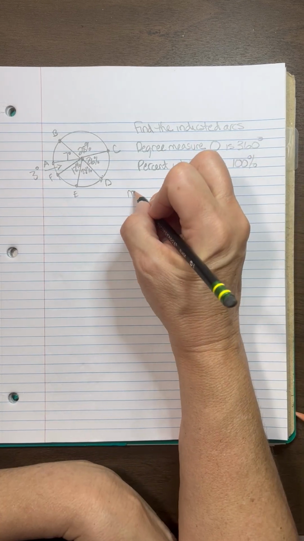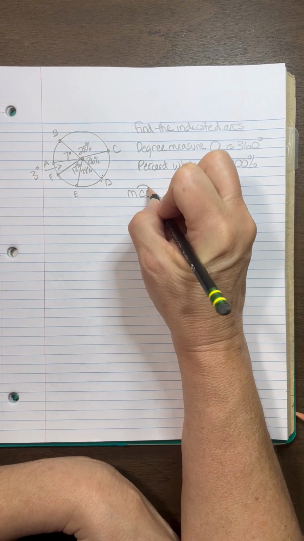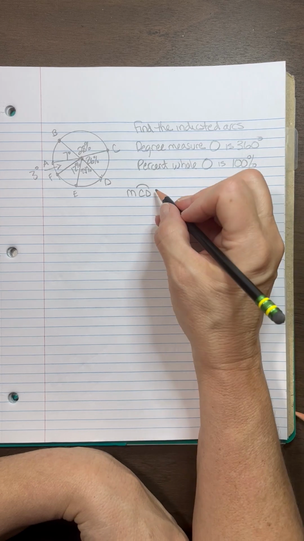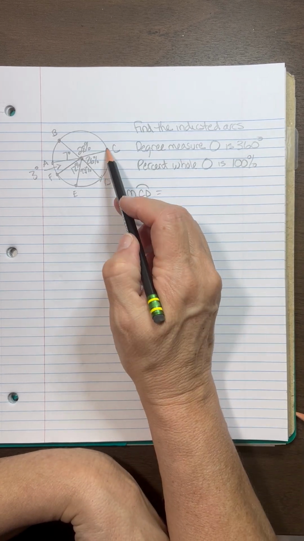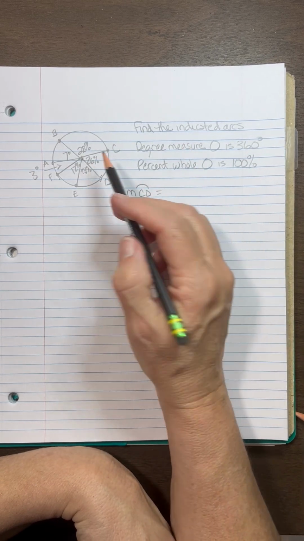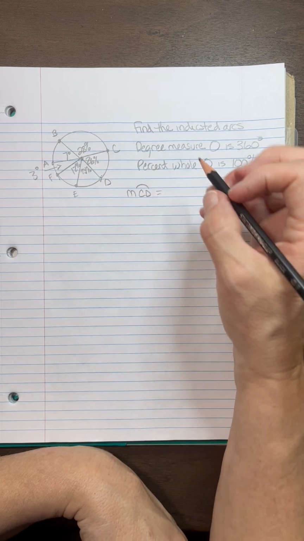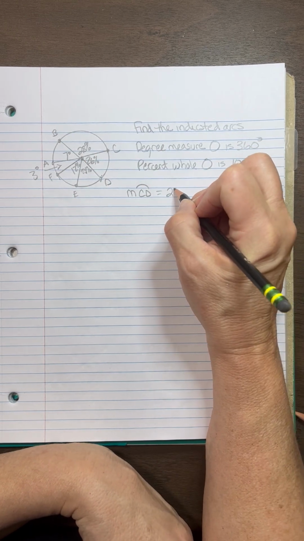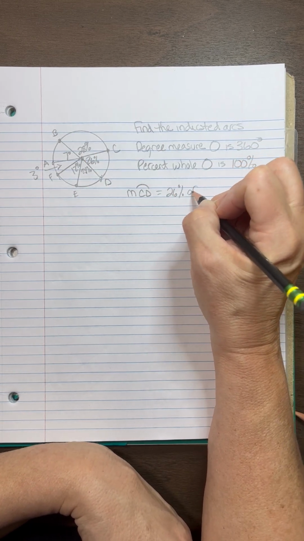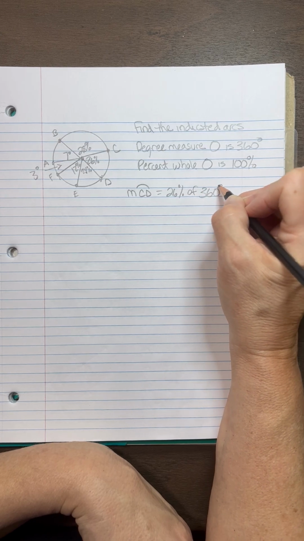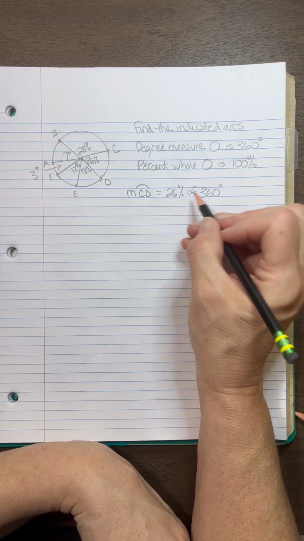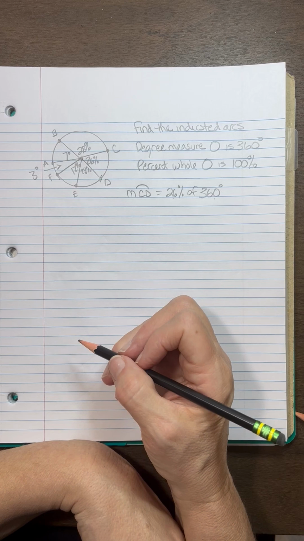So if we were going to find the measure of arc CD, well, what did they tell us about arc CD? 26% is its central angle. So we have to do 26% of 360 degrees. We need to know what 26% of the 360 is.